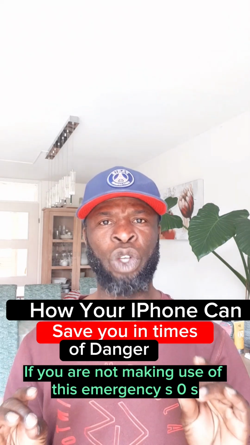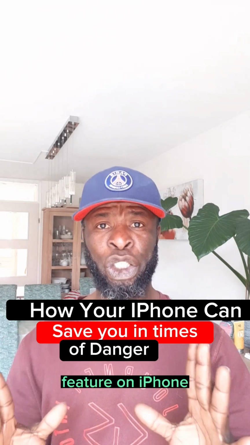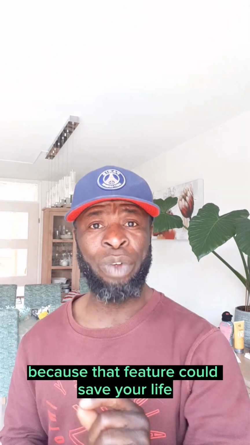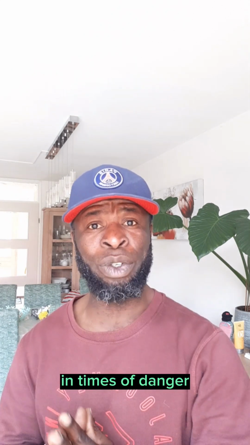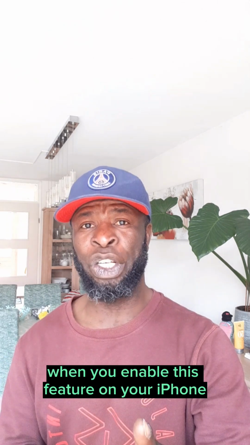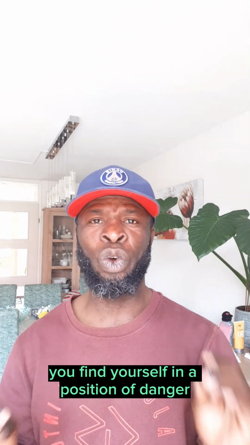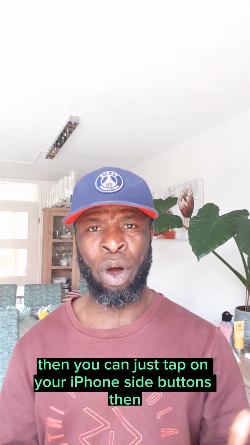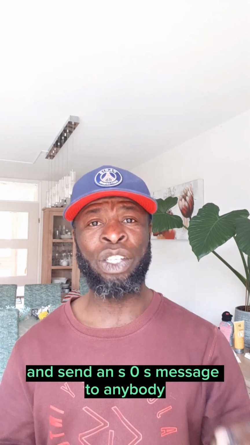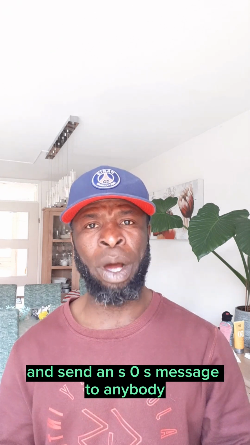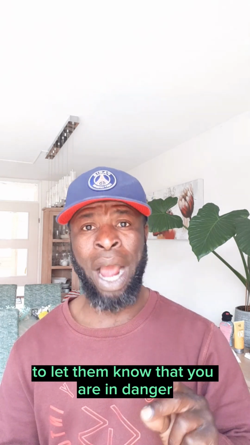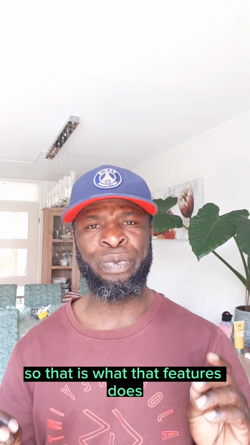If you are not making use of this emergency SOS feature on iPhone, then you are missing out, because that feature could save your life or the life of your children in times of danger. So what do I mean by that? When you enable this feature on your iPhone, and you find yourself in a position of danger, you can just tap on your iPhone side buttons and send an SOS message to anybody, be it your friends or any member of your family, to let them know that you are in danger. So that is what that feature does.